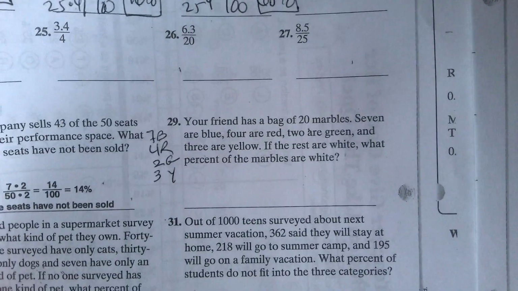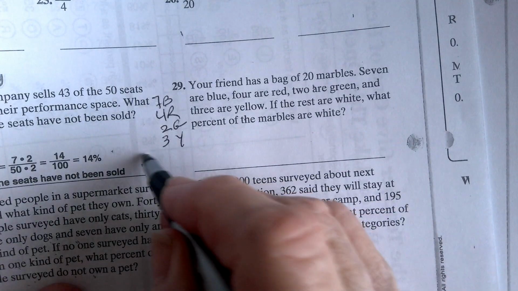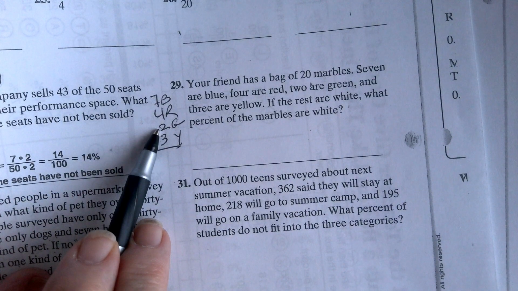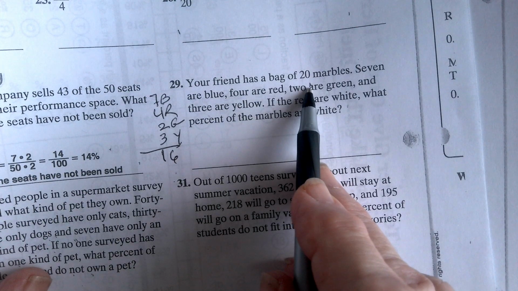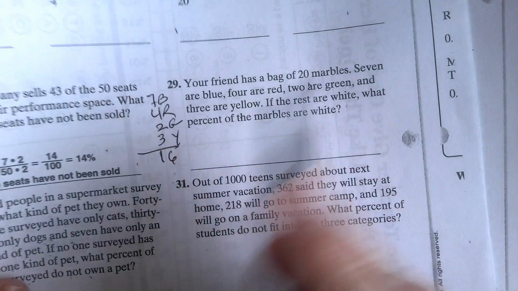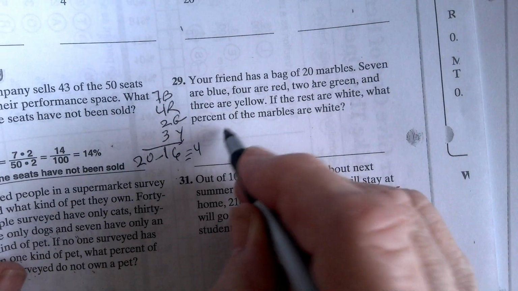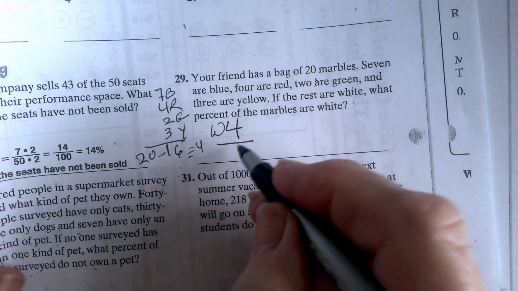How can I find the number of white? Add them all up. So 7 and 3 is 10. 4 and 2 is 6, so 16. There were 20 total, so how many are white? 4. So 20 minus the 16 is 4. So it's 4 are white out of the total.